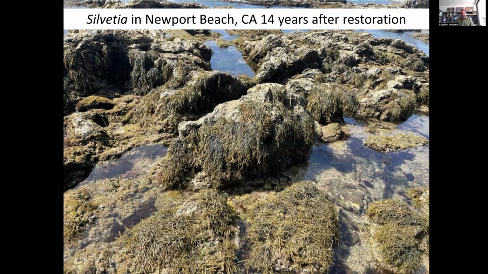I would like to end this talk with just a ray of hope, because I think we had hopes that this project would have been a bit more successful than what we found. And we really don't have many proven tools to improve the condition of rock intertidal habitats.